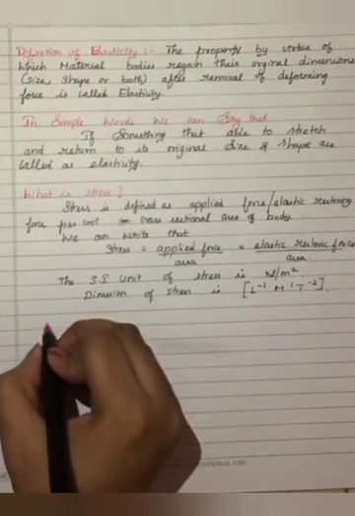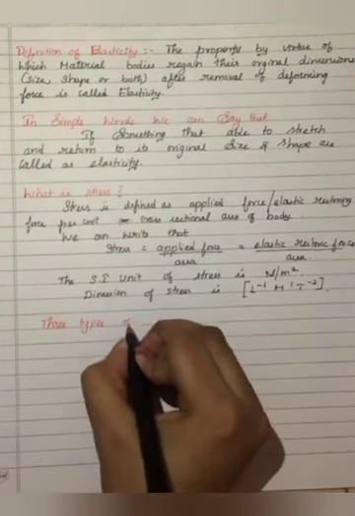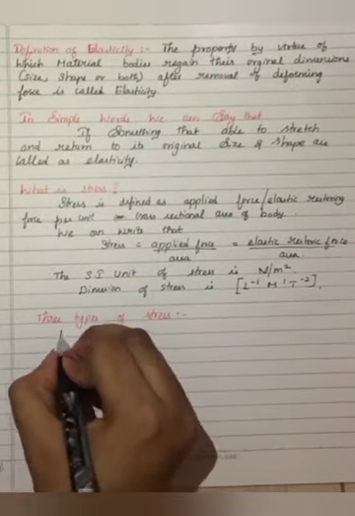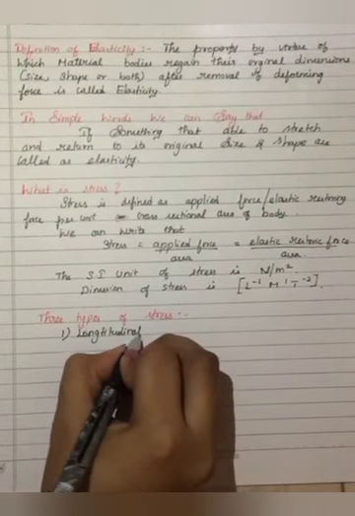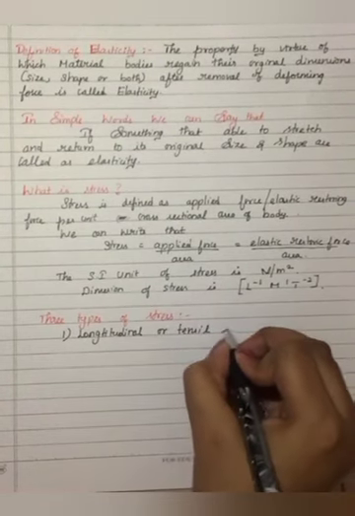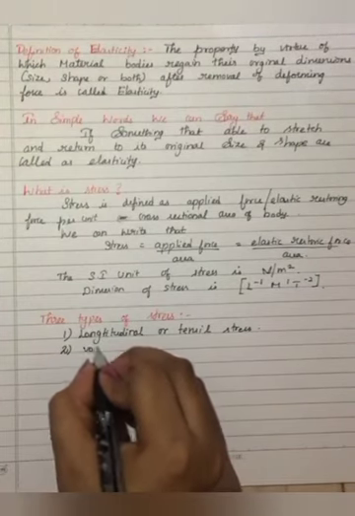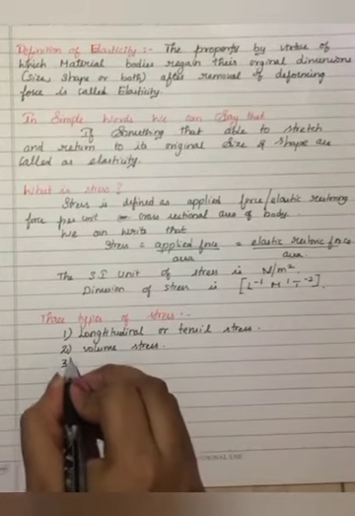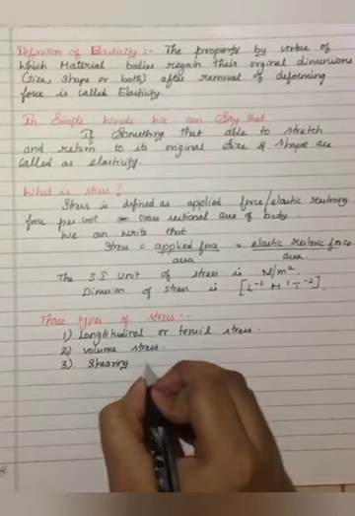There are three types of stress. First one, longitudinal or tensile stress. Second one, volume stress. Third one, shearing stress.